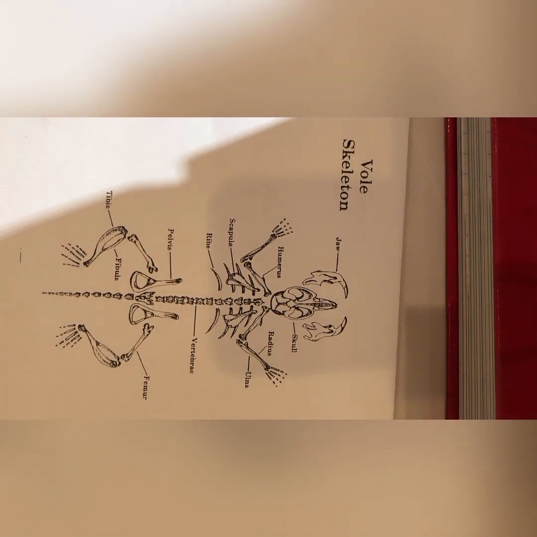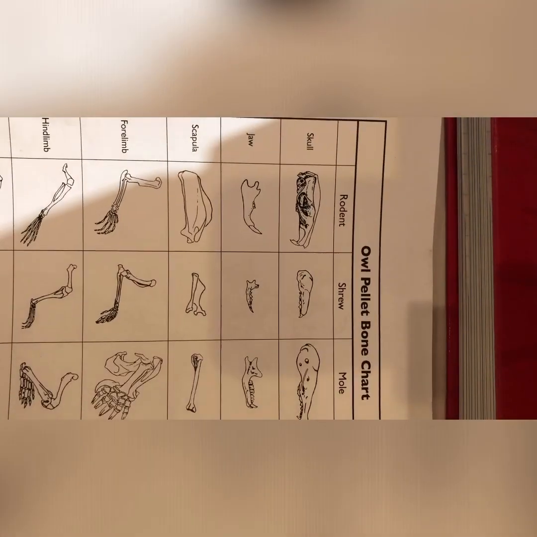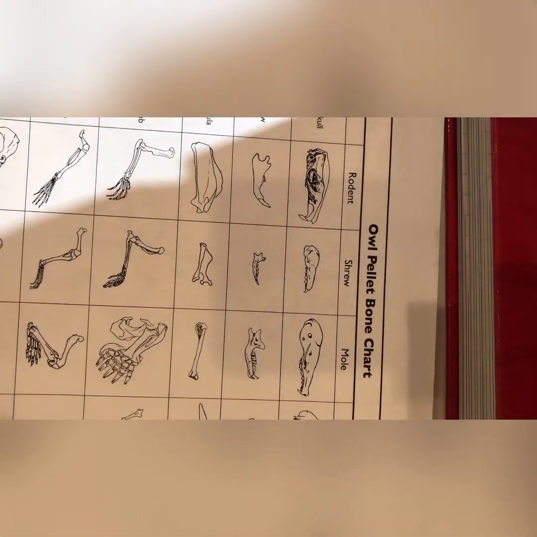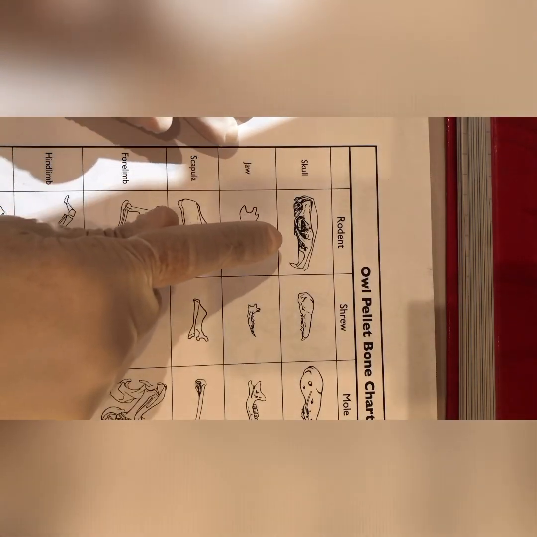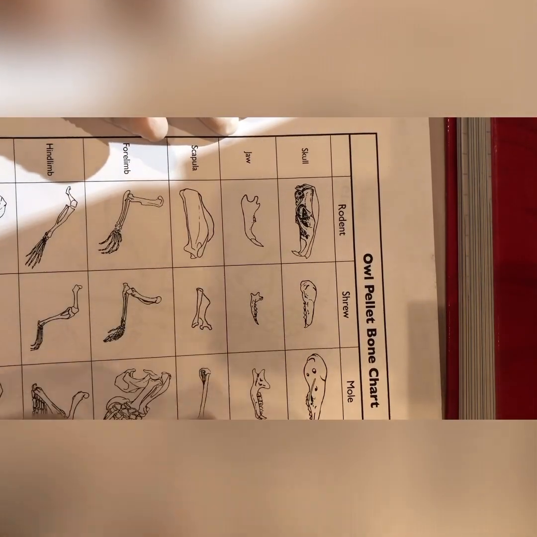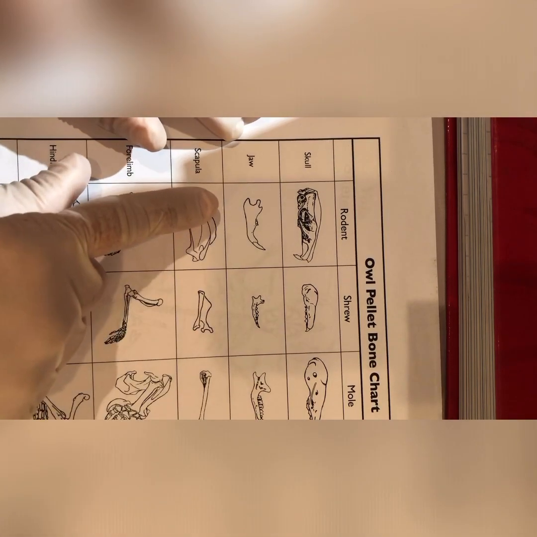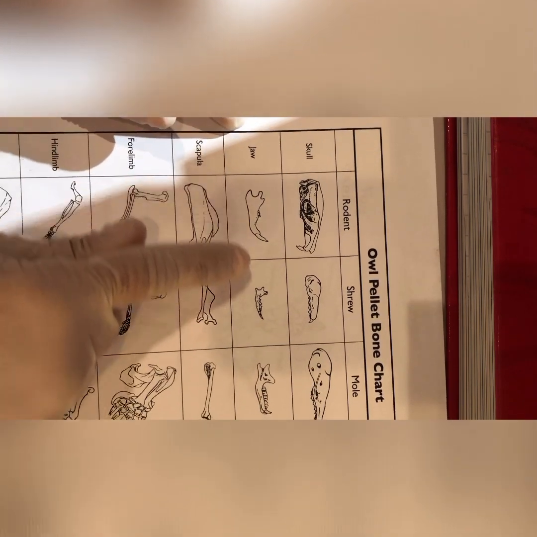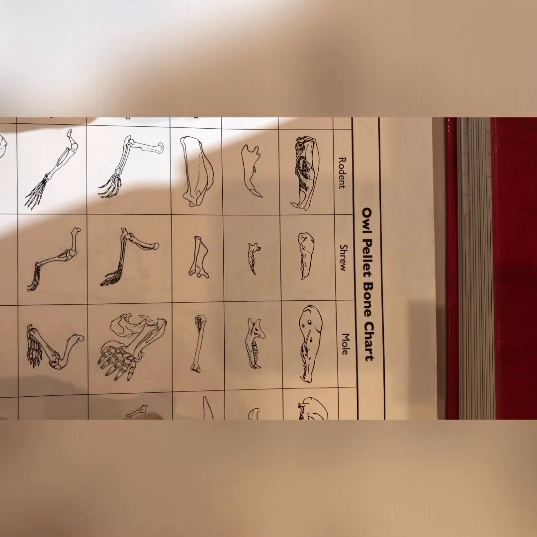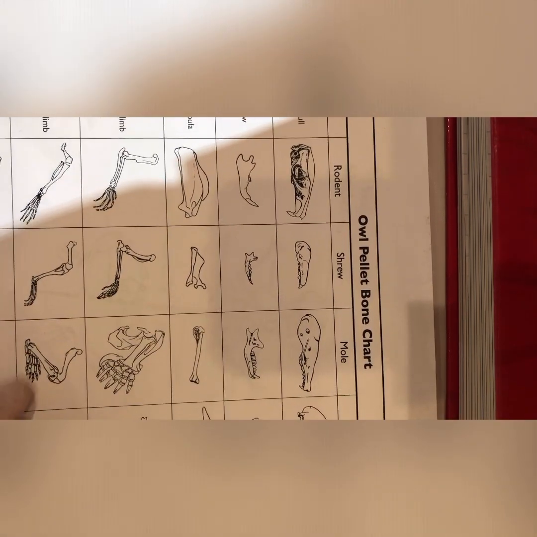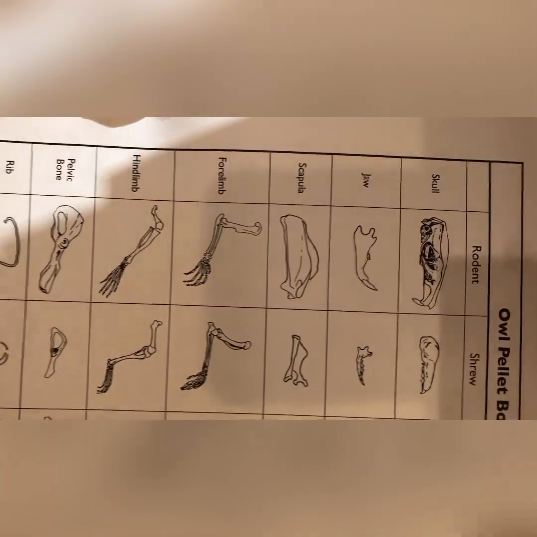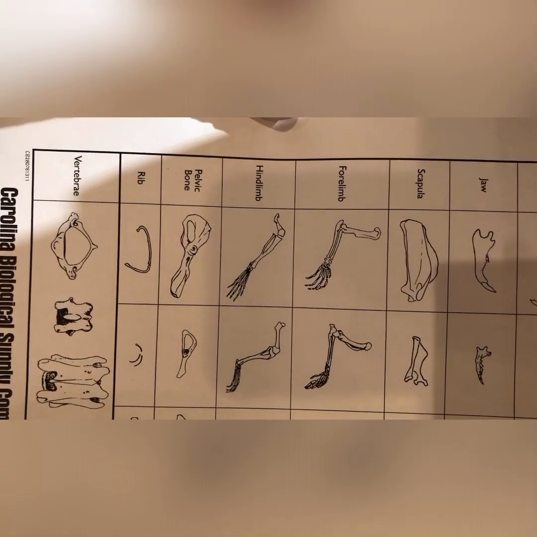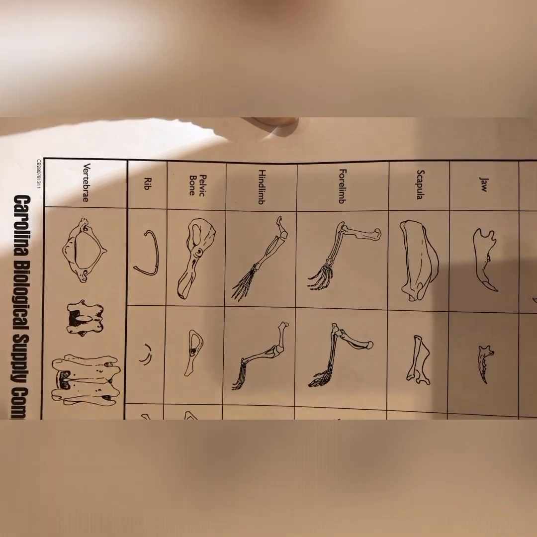And the next thing I'm going to show you is how we know what we have. Here is an owl pellet bone chart. We could look at the skulls. Based on the skulls, I have the rodent, the shrew, the mole, or the bird, the jaw of a rodent, a shrew, a mole, or a bird, and all the different body parts, right? There's the scapula, the forelimbs, the hind limbs, the pelvic bone, the rib, and finally the vertebrae.